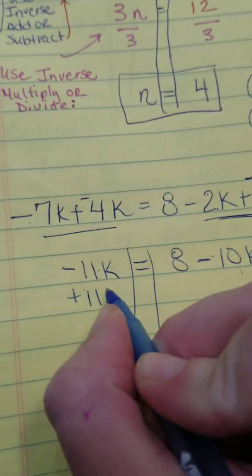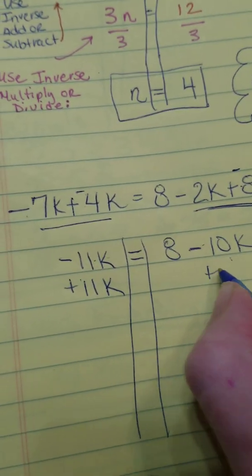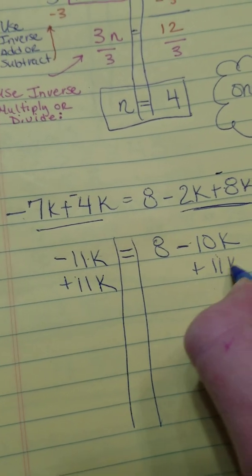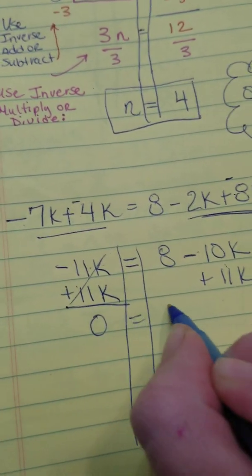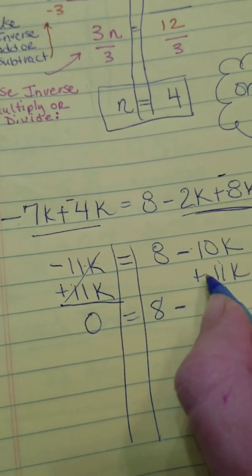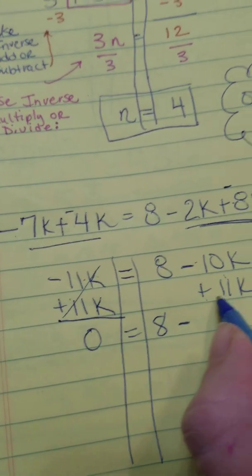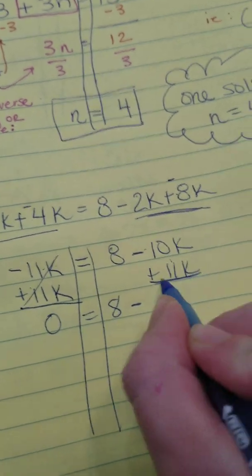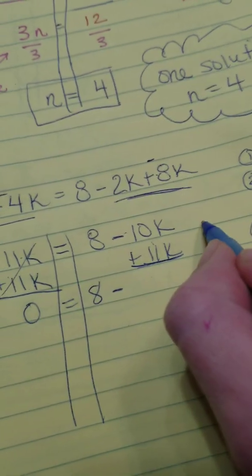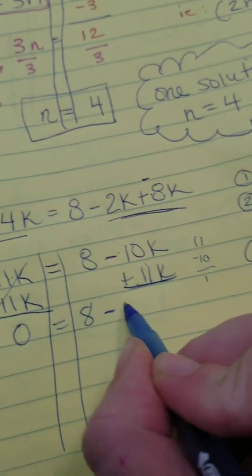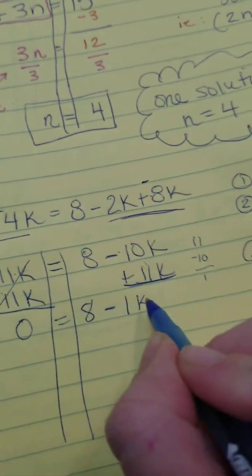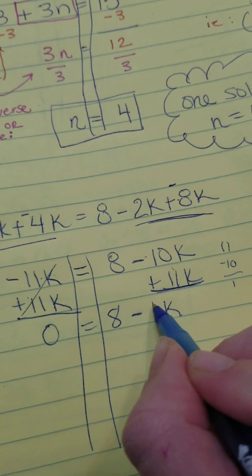Plus 11k. Plus 11k inverse. That does equal 0. Equals 8 minus 10 plus 11. Different signs, subtract. Let's see. 11 minus 10 is 1. So 1k. Or just k.